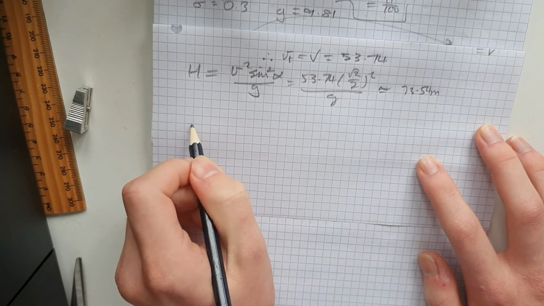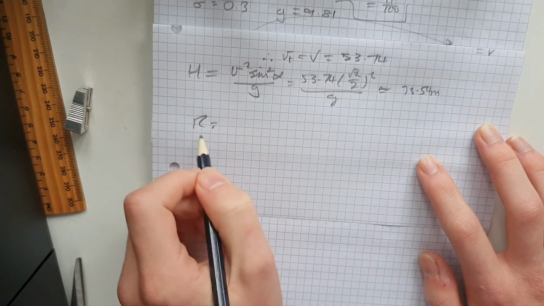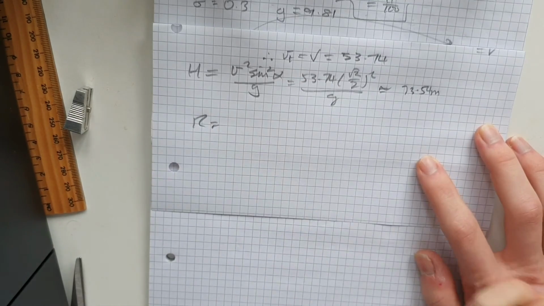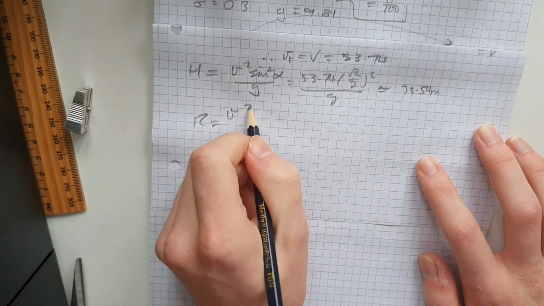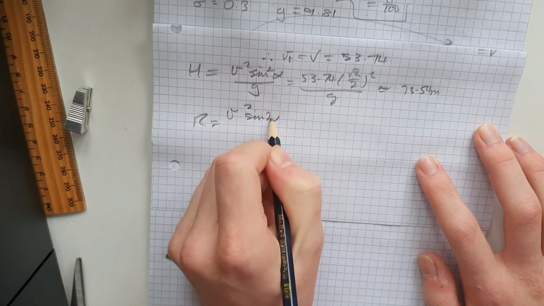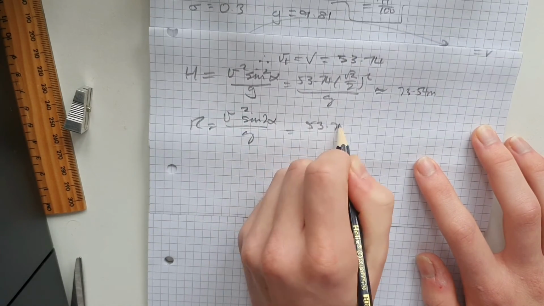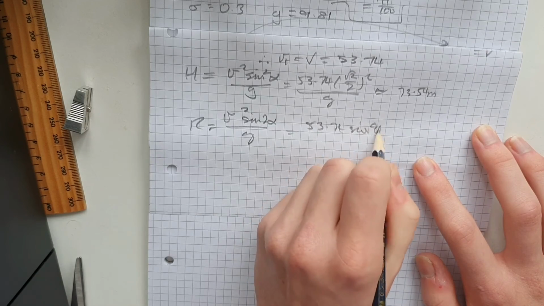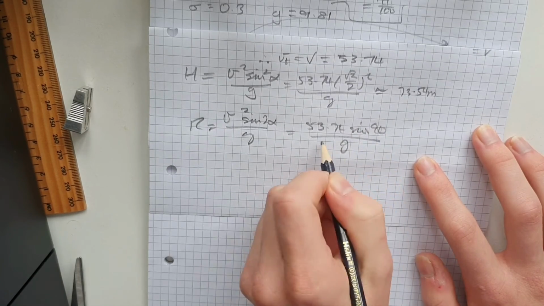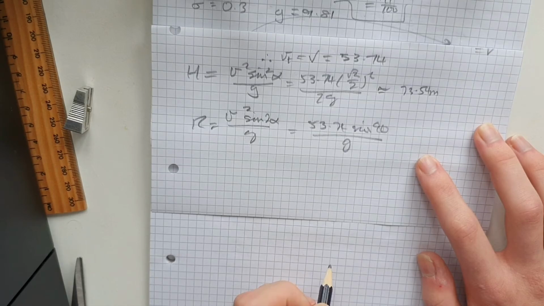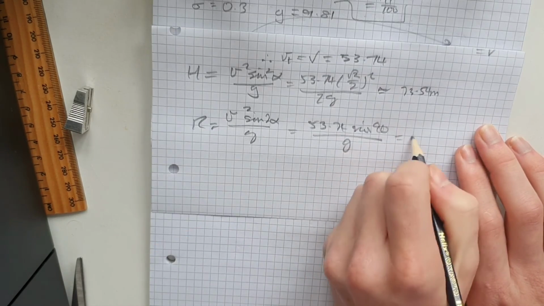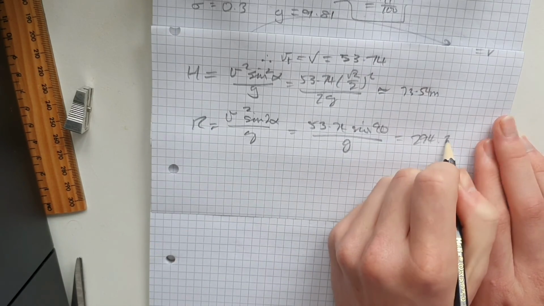And we can calculate the range, which is how far we were. I'm going to warn you before I calculate this number, it's not going to be that impressive because we've got a very small pumpkin, which is 53.74 sine of 90 over g. Oh, sorry, there's 2g there. I've missed a 2g, which is 294 meters, 0.39.